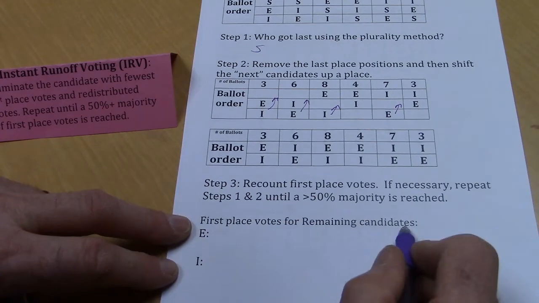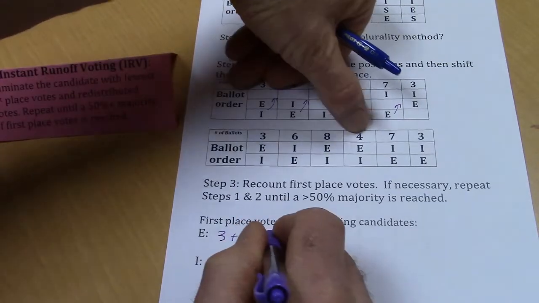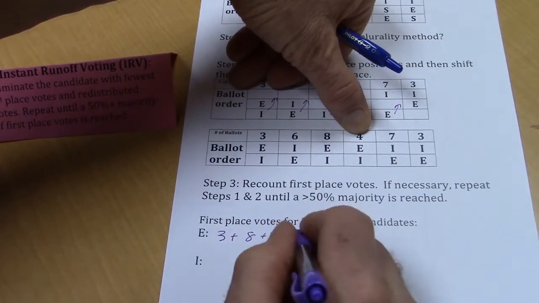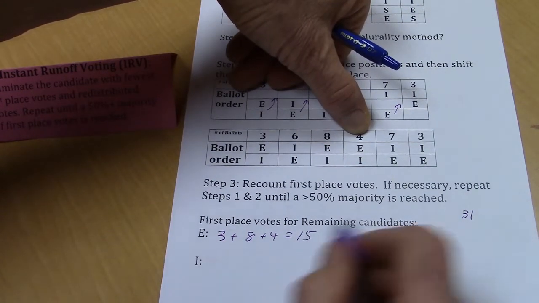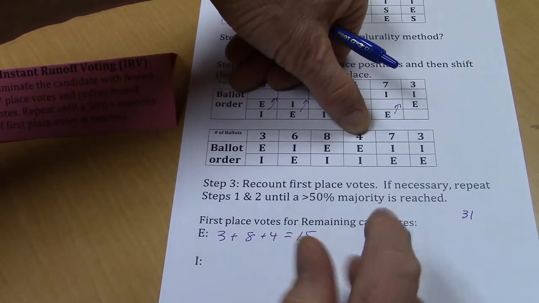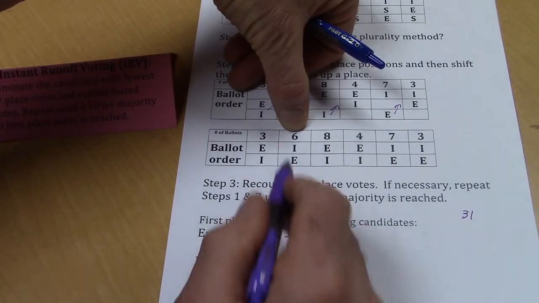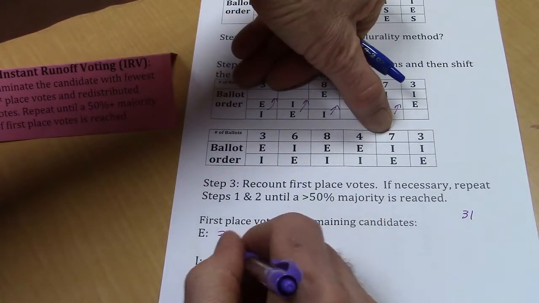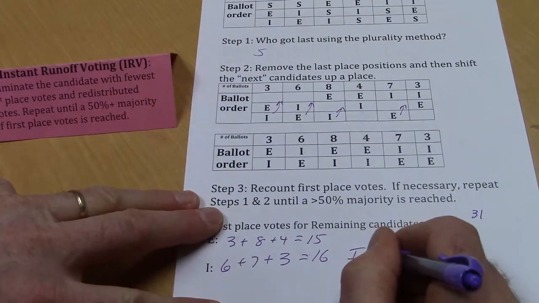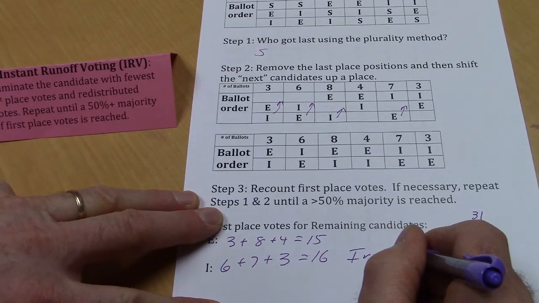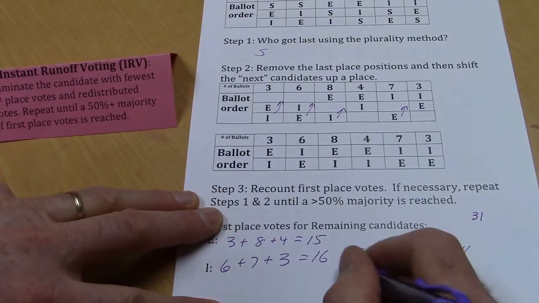So the first place votes for the remaining candidates. So now we get Elastigirl has 3 there, 8 there, and 4 there, so she has 11 and 4 is 15. We already knew there was 31 ballots, remember that? And so 15 is less than half, so this will have to be 16. So it should be Iron Man. Let's just count them to emphasize what we do here. 6 ballots Iron Man got first there, then 7, and then 3, and so that's 16. So Iron Man is our instant runoff vote winner. The IRV winner is Iron Man.